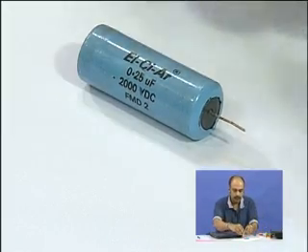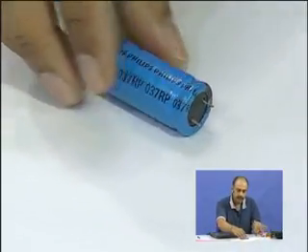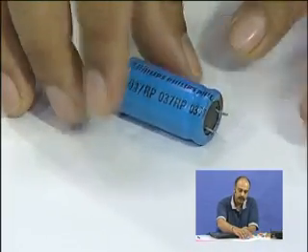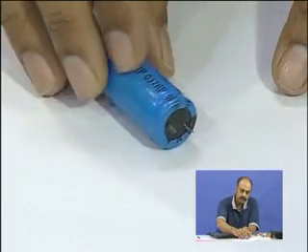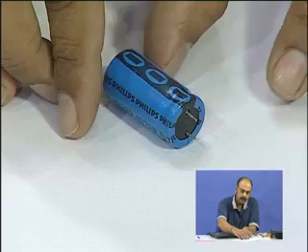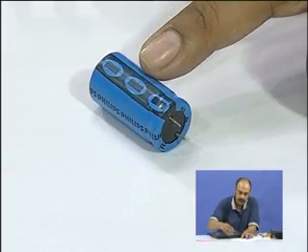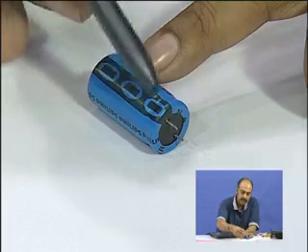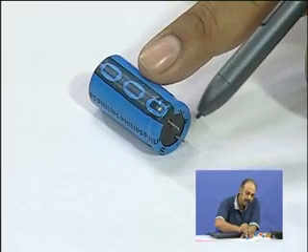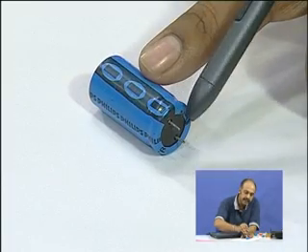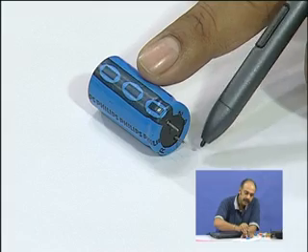I will also show you another capacitor. This is an electrolytic capacitor, polarized, of similar size. You see here the two terminals and the marking, the minus marking, which means the terminal closest to the minus marking is negative and the other terminal is positive.